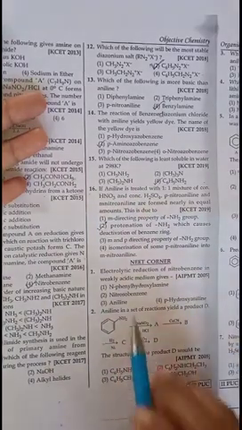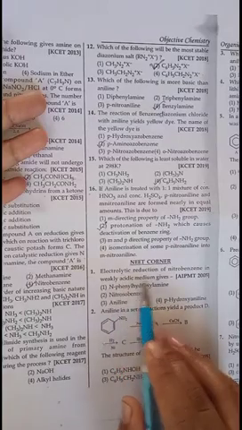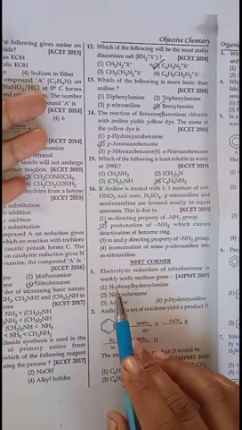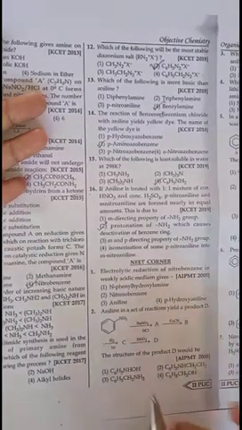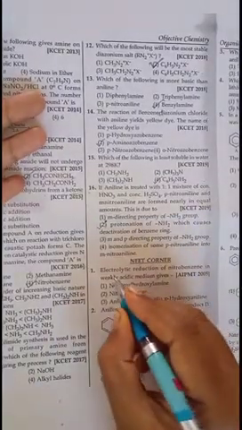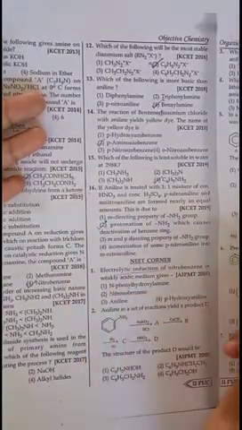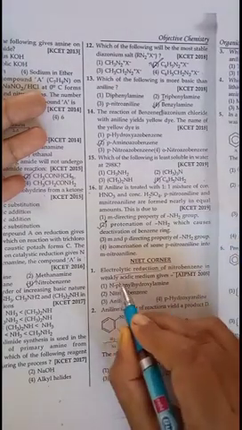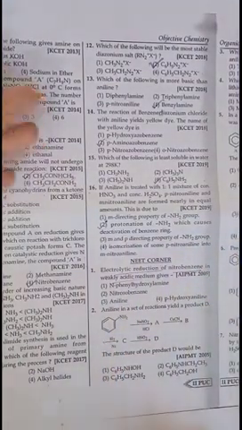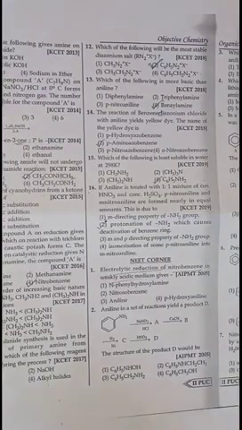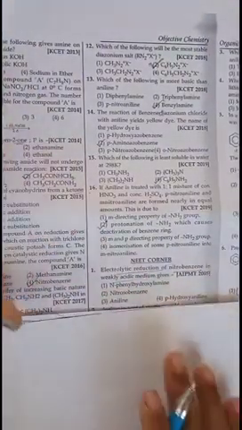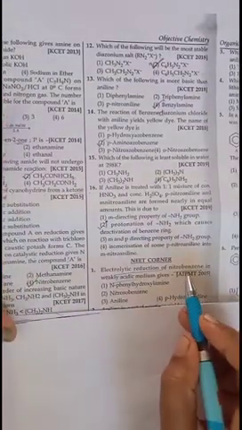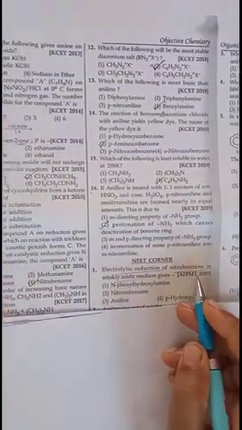AIPMT 2005. So first bit: electrolytic reduction of nitrobenzene in weakly acidic medium gives what? Okay, so here what is happening? Electrolytic reduction is happening to the nitrobenzene. In which condition? Weakly acidic medium. That condition also you have to remember, because once the condition changes, the product obtained also changes.